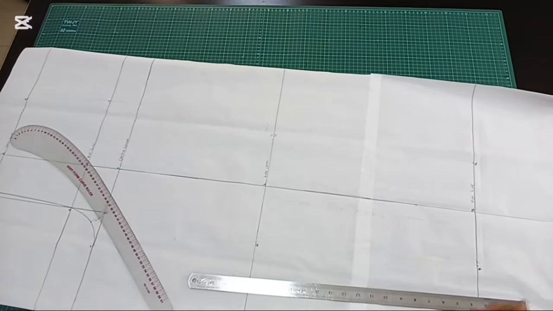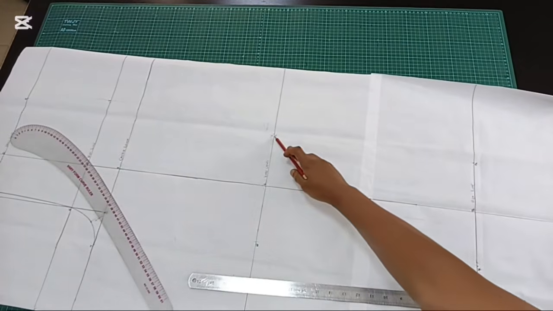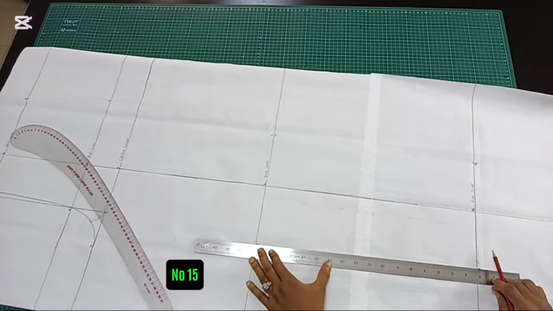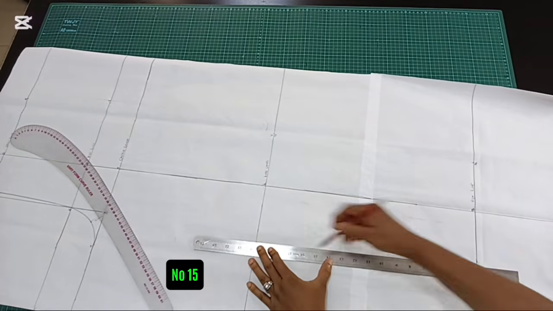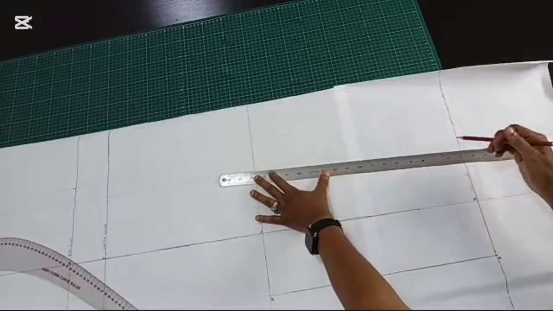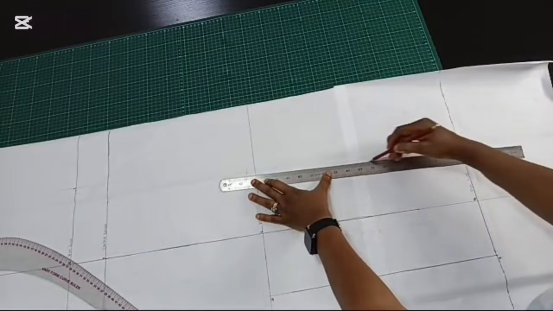Now we're going to connect number 12 to number 13, number 14 to number 12. So I'll just take your straight ruler. I'll do the same thing to this side, connect 12 to 13.